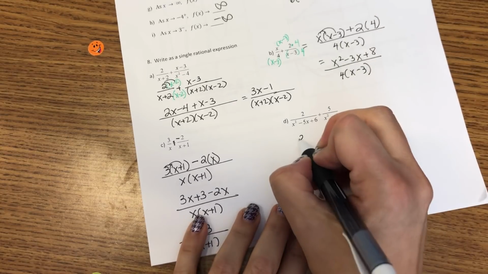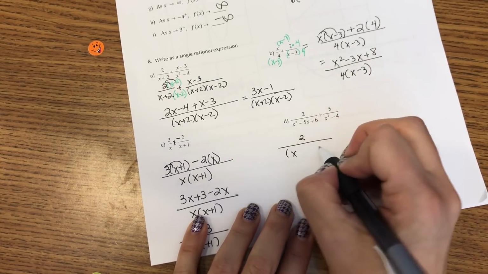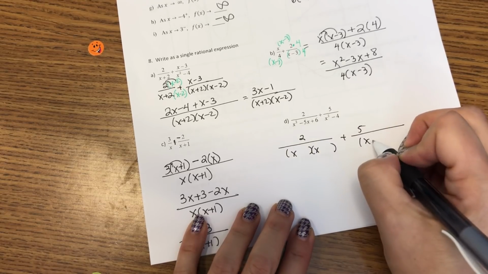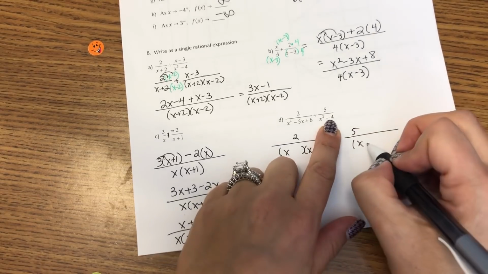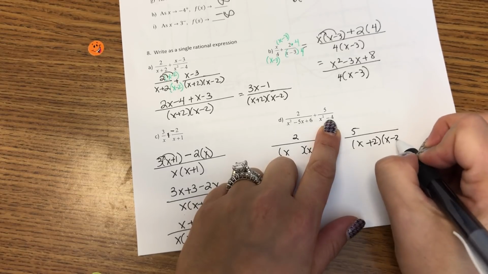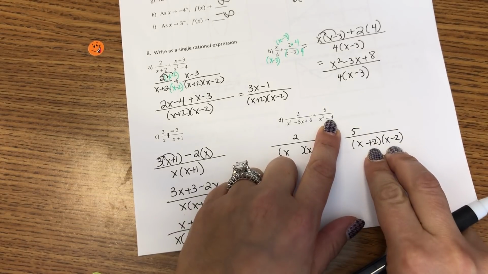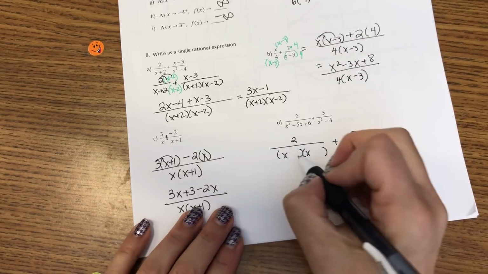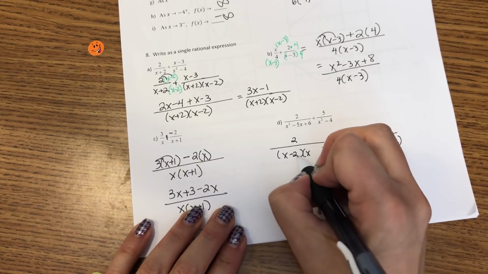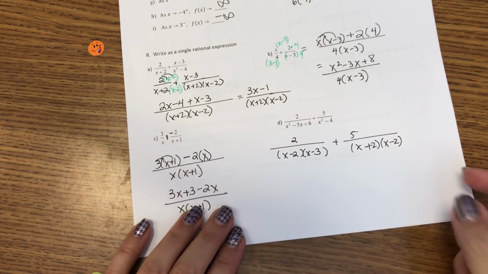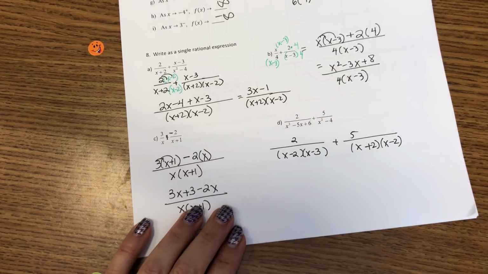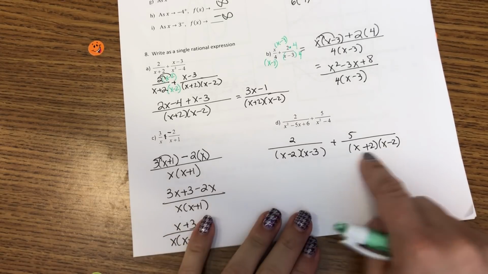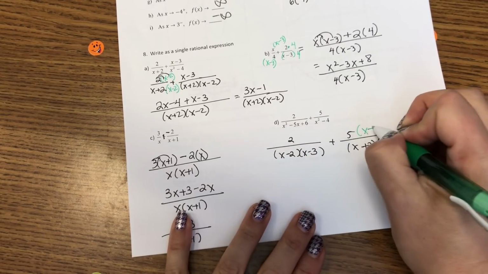All right, factoring. X squared minus 4 is a difference of squares, so that can factor to conjugates. What multiplies to 6 that adds to -5 is -2 and -3. So my least common denominator is going to be x minus 2 times x plus 2 times x minus 3.